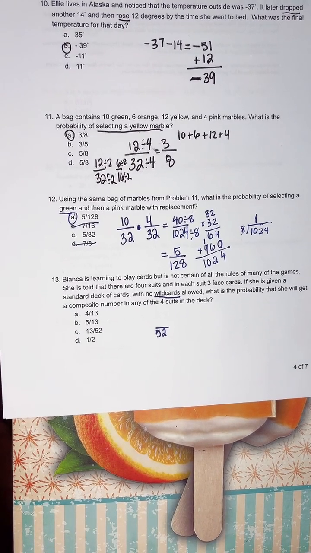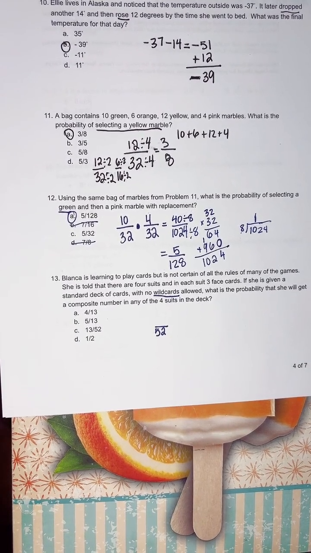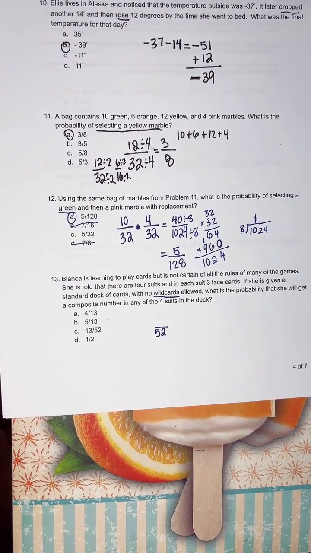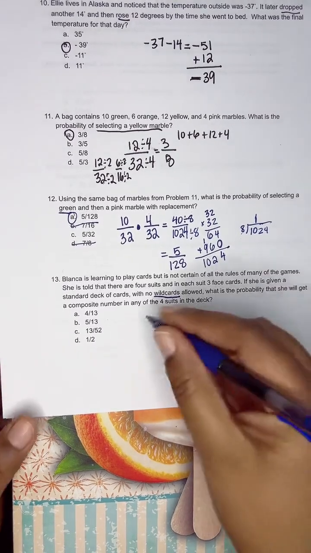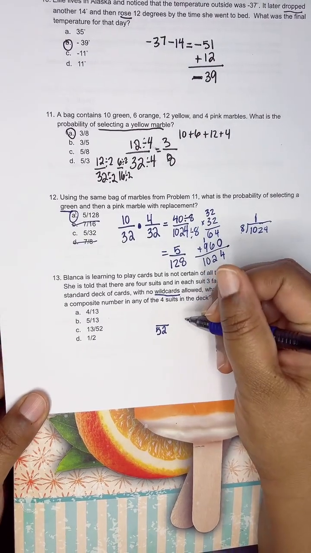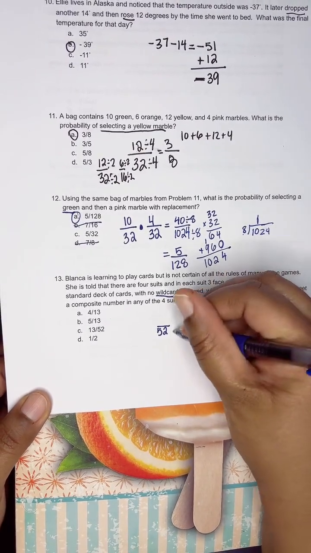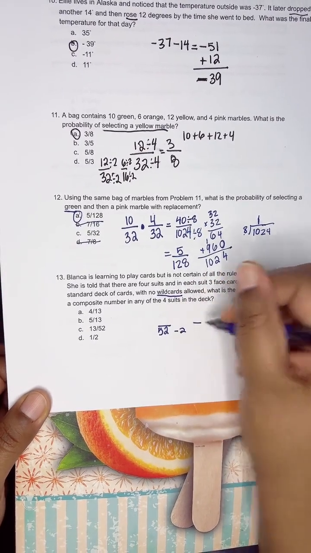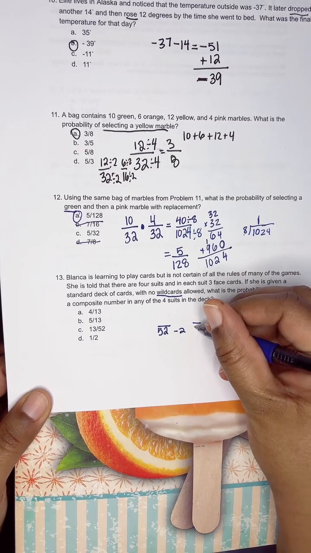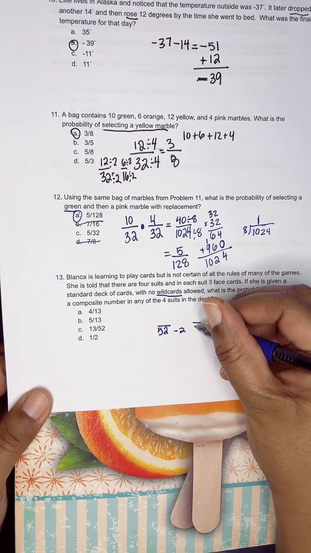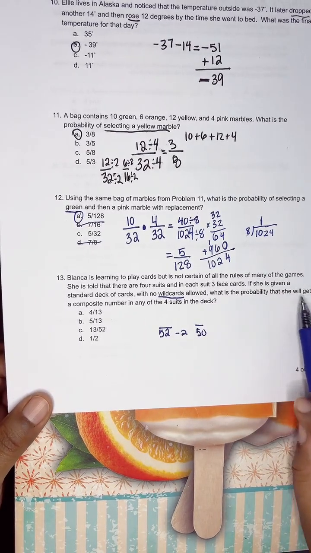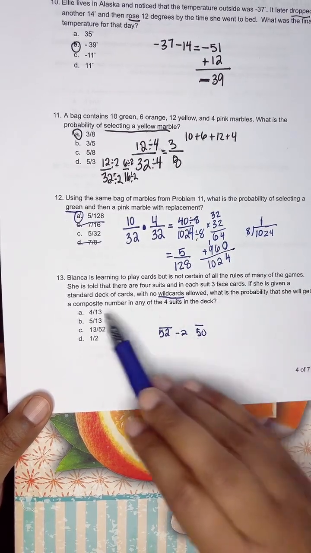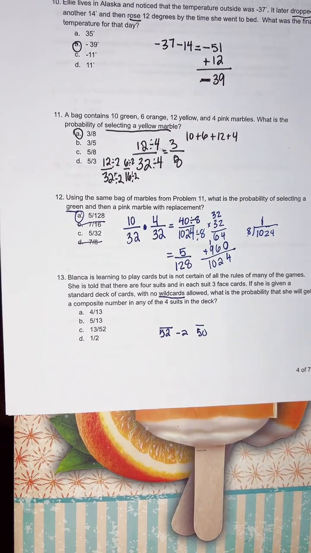2. Okay. Hello, Dolores. You are right on time because I just got on. So you guys are saying there's 2. So we should be minusing 2 from our total, right? So really we would have 50. And what is the probability that she will get a composite number in any of the 4 suits?